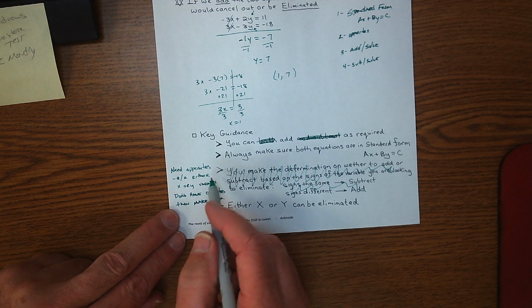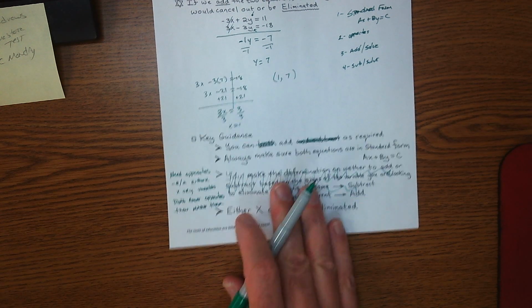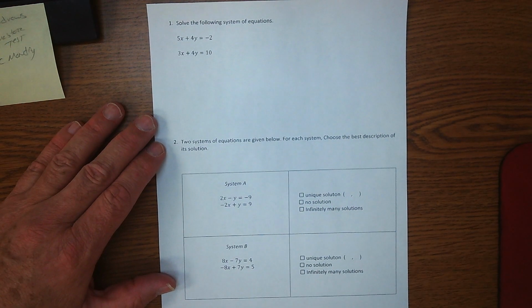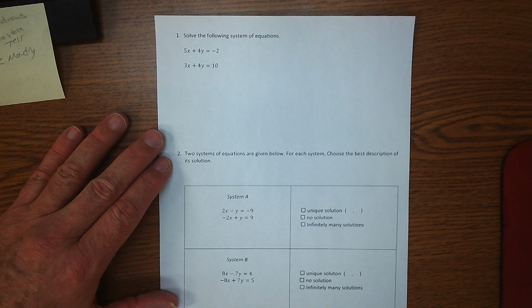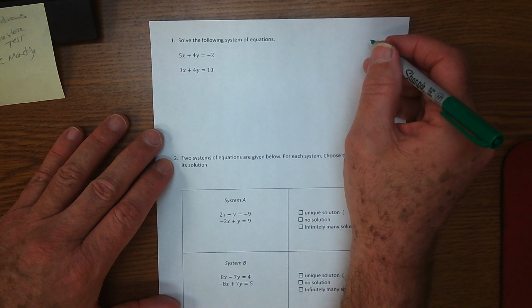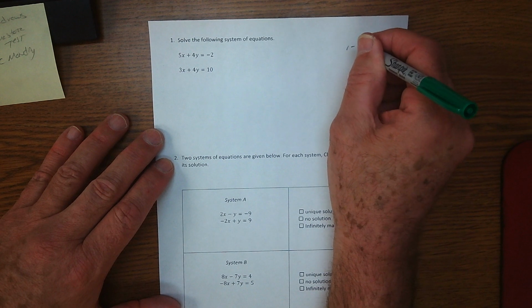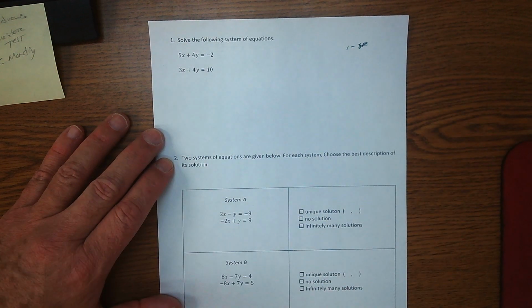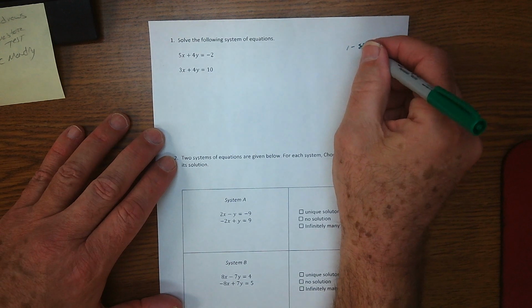Alright, so we're going to go practice this now. On page 2, get this up here so we can look at it. Here's my equation. The first thing I want to do is check and make sure that they are in standard form. So 1 is standard form. SF, standard form.